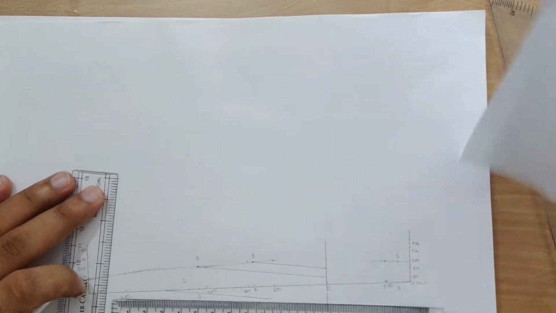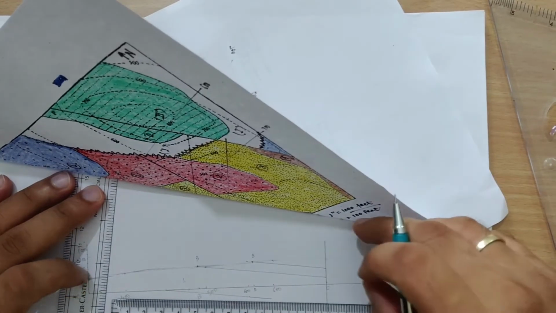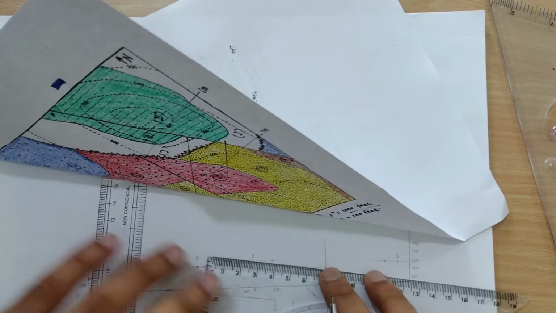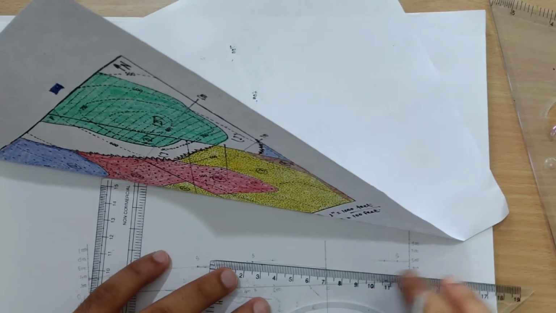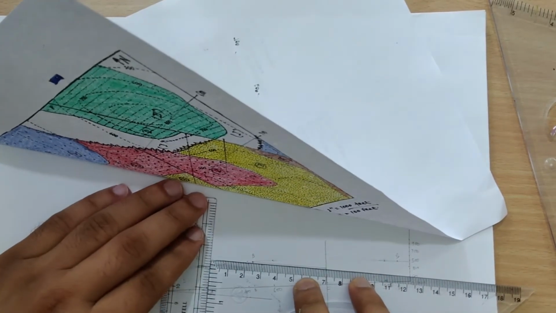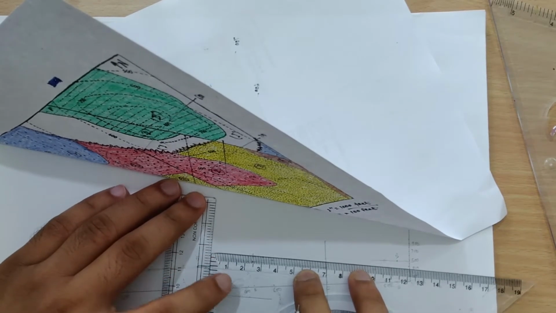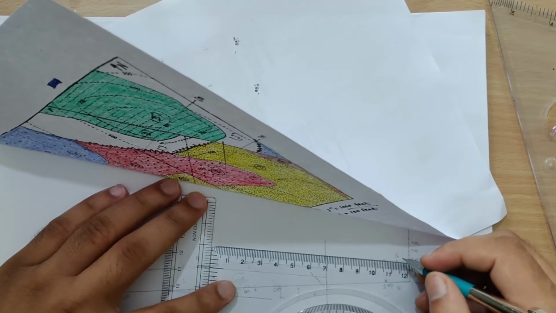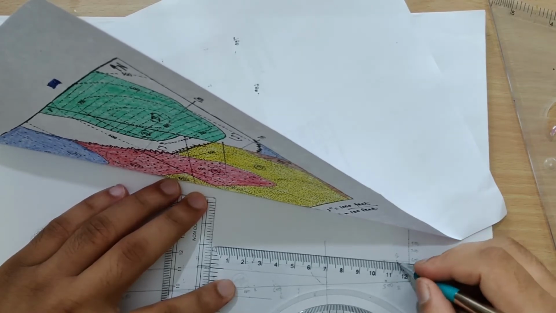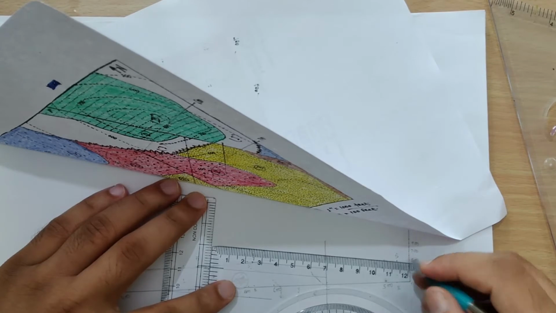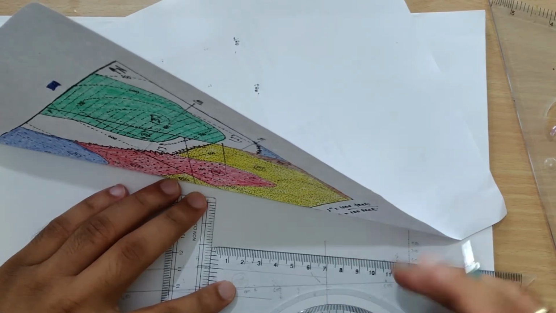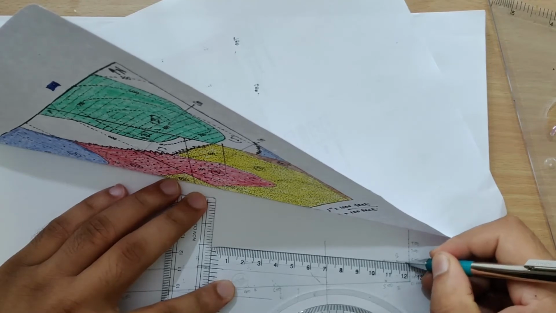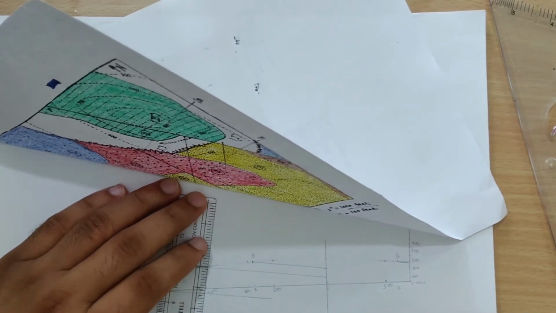Now we are getting the bed 4 over here, and this is again parallel to these beds. So let's plot that as well. So we are getting just a pinch of, or you can say sliver of bed number 4. So here is our bed number 4.